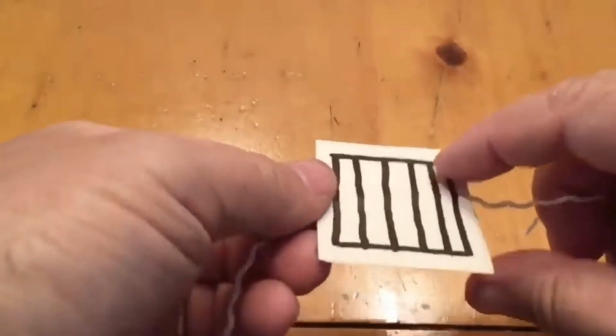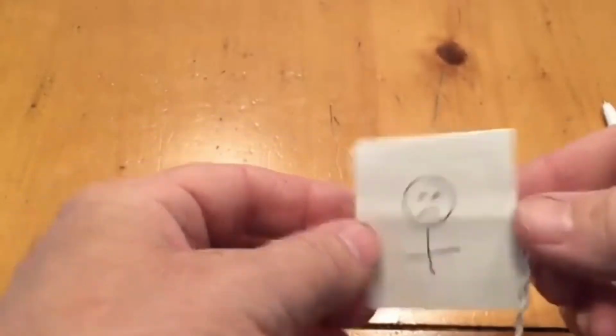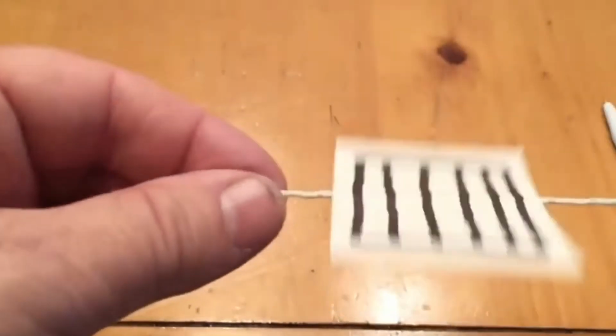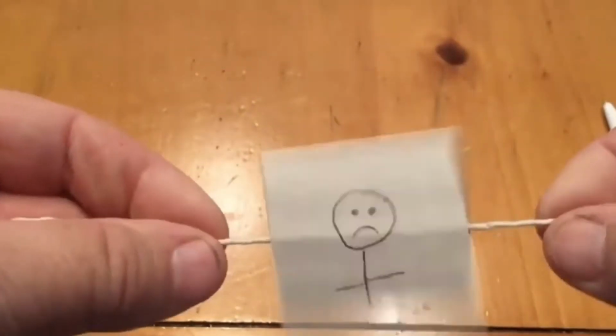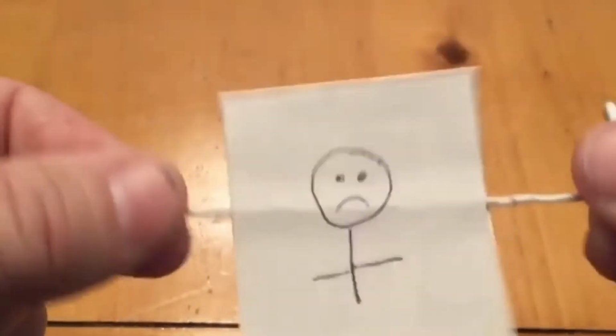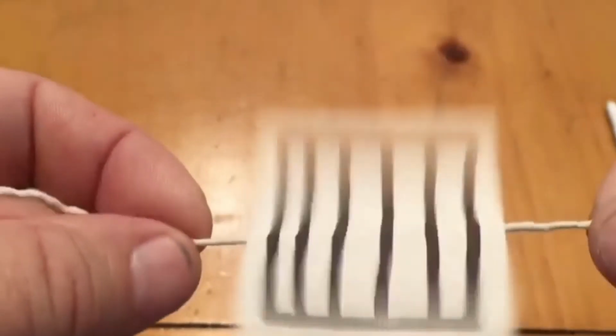Once you have this done, you want to make sure that one image is facing the right direction. It doesn't really matter with the bars here. And then, well, it does matter. I had it upside down. And then I spin it, and you can see when it spins really quick, the unhappy man is in jail.